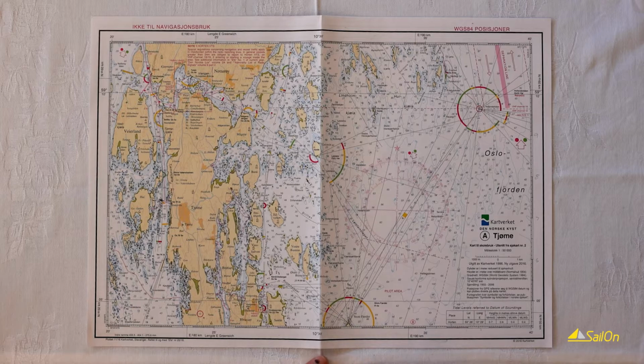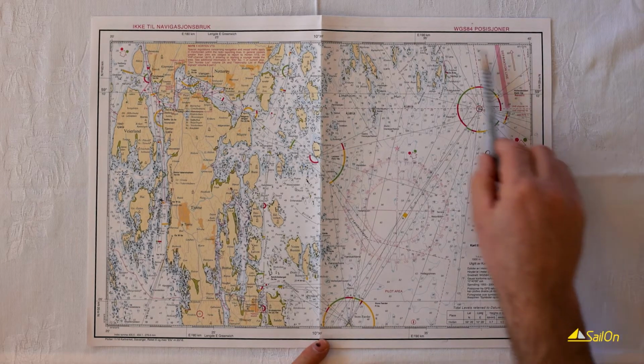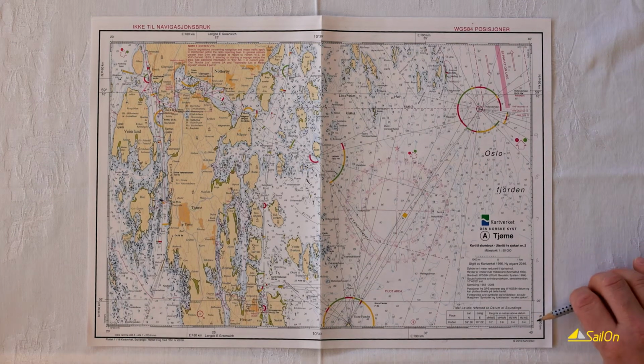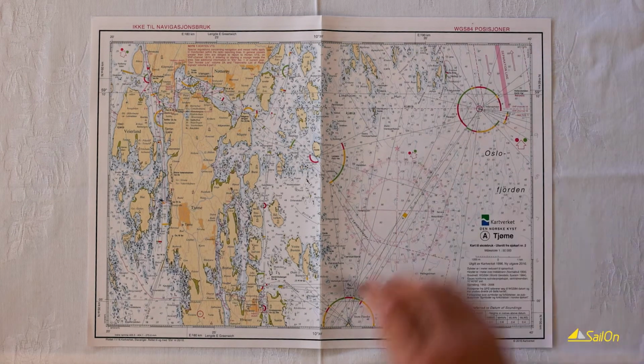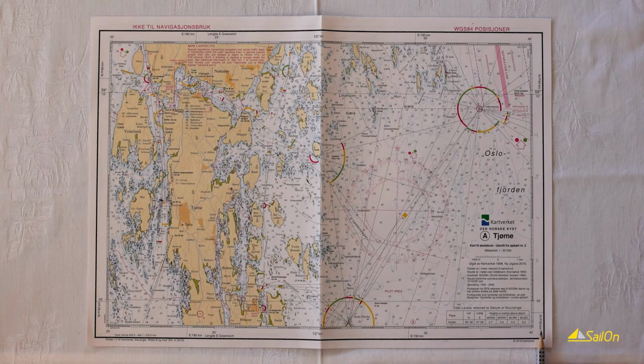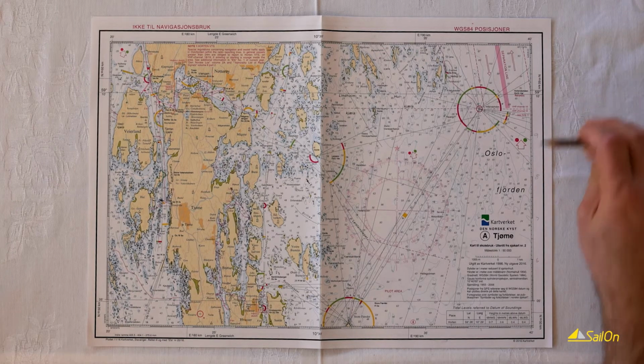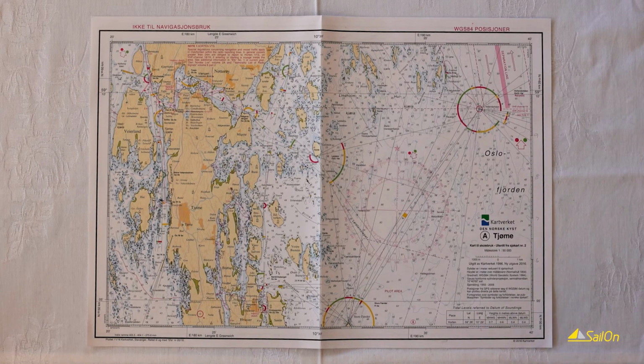The chart also has a frame, and this frame represents latitudes and longitudes. The latitude scale tells us how many degrees we are north of the equator, where the equator is 0 degrees, and on the arc of the Earth's surface towards the North Pole, we end up with the North Pole at 90 degrees. So it tells us where we are on that arc.